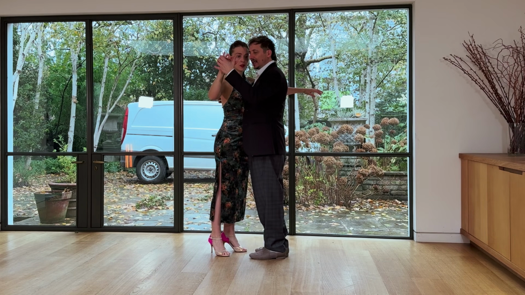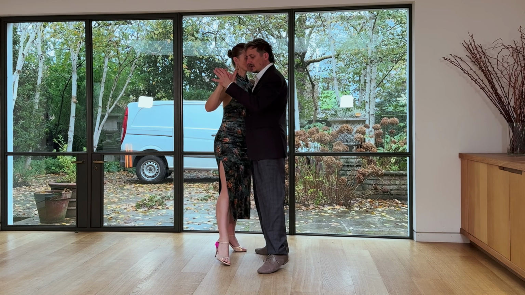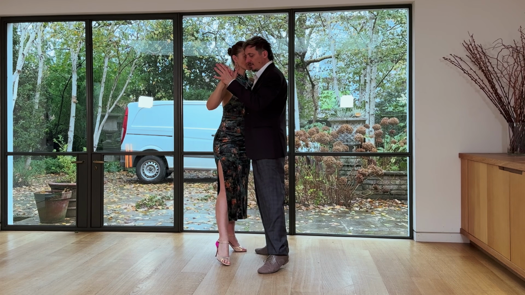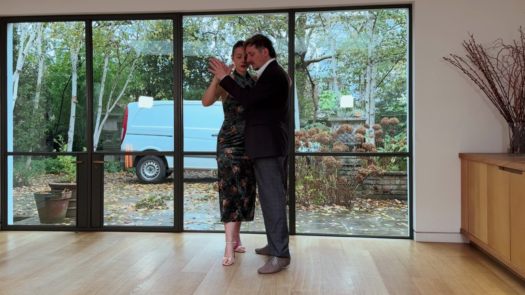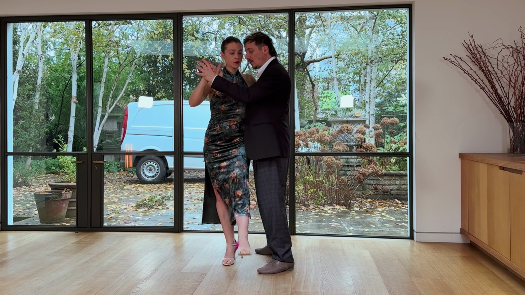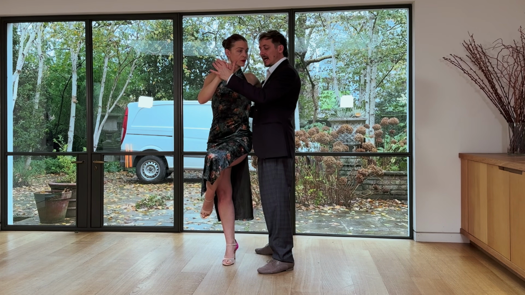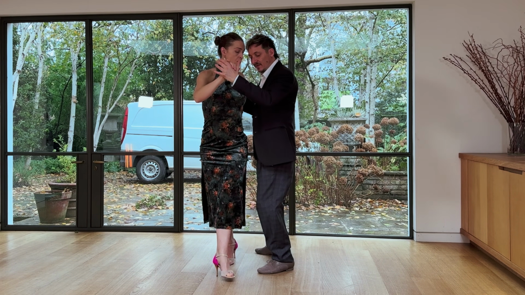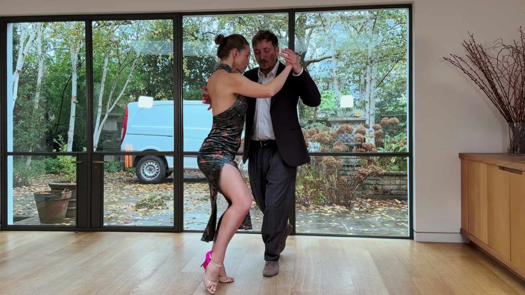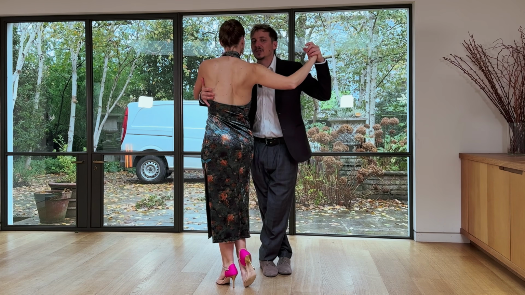So leaders, we are beginning the moment in the close embrace, and in the moment of the apertura, remember before you transfer her weight, you change the direction of her foot, yes? So she's ready now to go forward, and now we open the embrace. Now I invite her to change her axis, I'm in my axis, and then when we do the first pivot with the cross, we are in a completely open embrace, yeah?